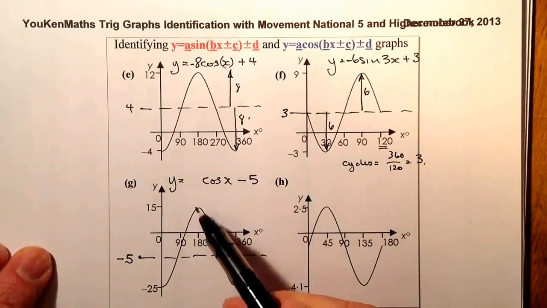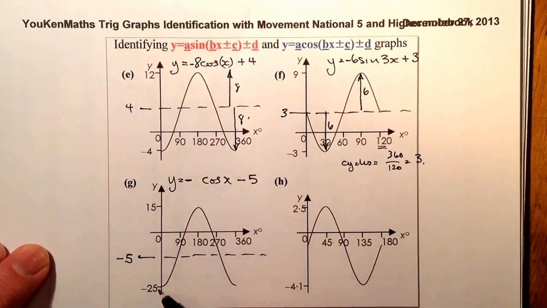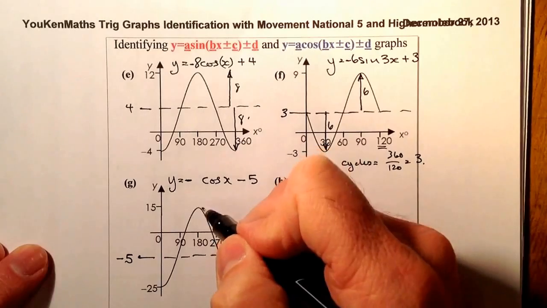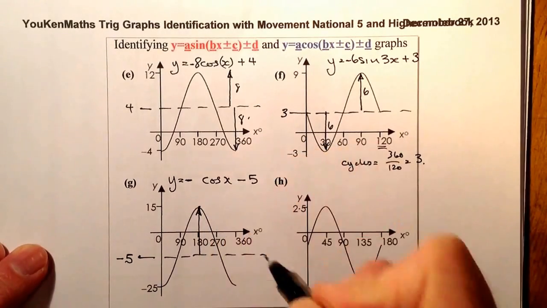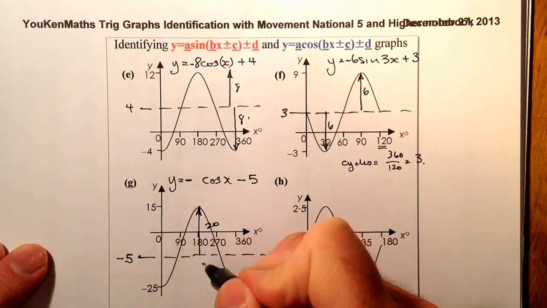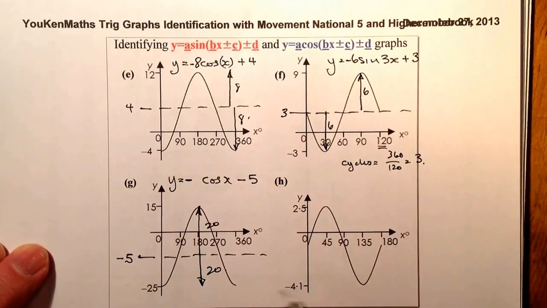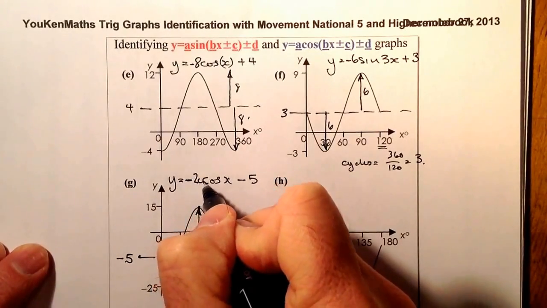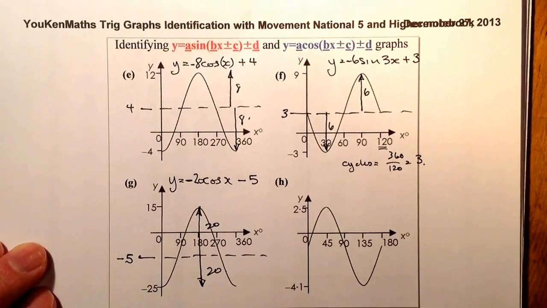Right, so I know it's going to be a negative value that I'm going to have in here, because the graph's starting going up the way, cosine graph, and all I need to do is work out my amplitude now. So from minus 5 up to 15, that's going to give me 20, and from minus 5 to minus 25, that's 20 also. So there we go, it's a minus 20 that should appear in there. So y is equal to minus 20 cosine x minus 5. Last graph.